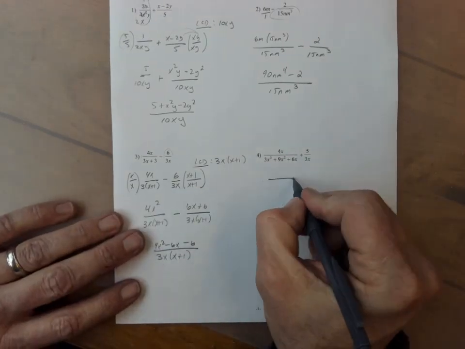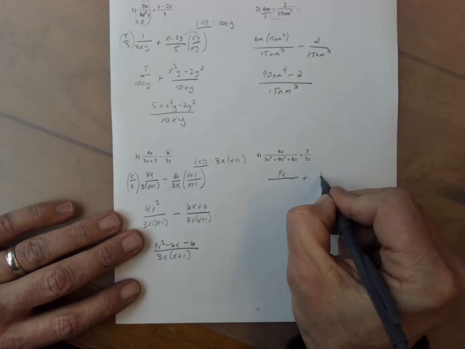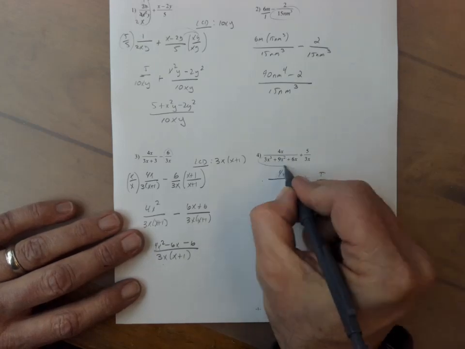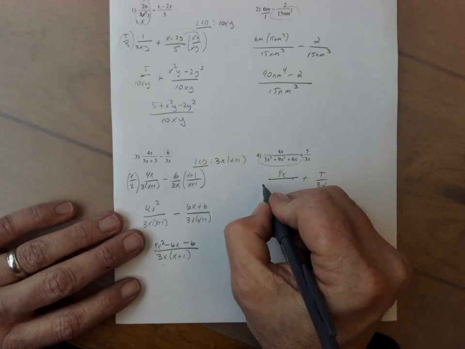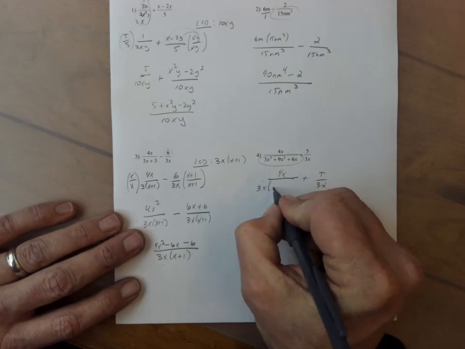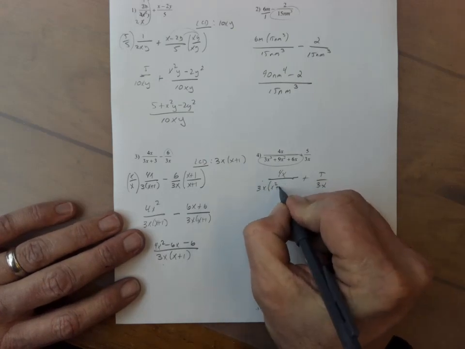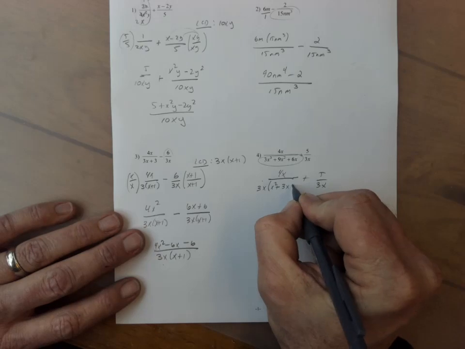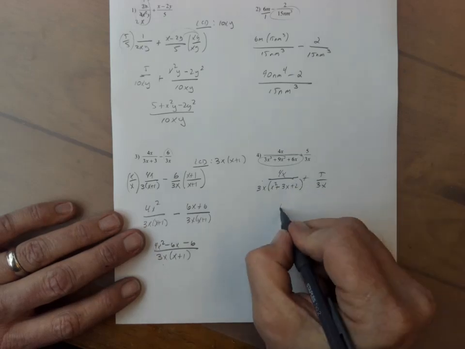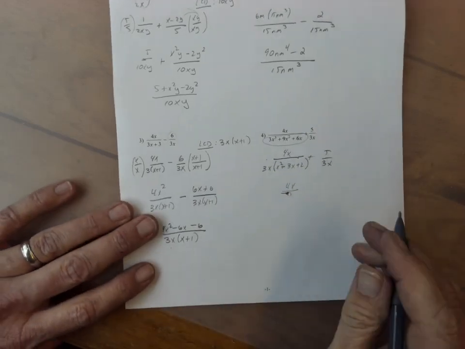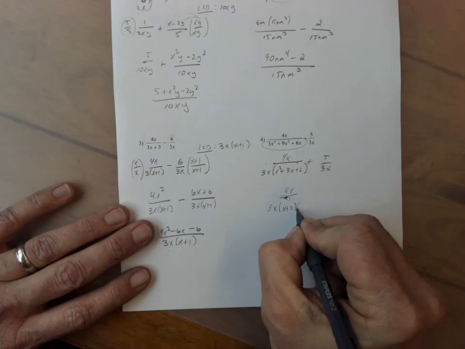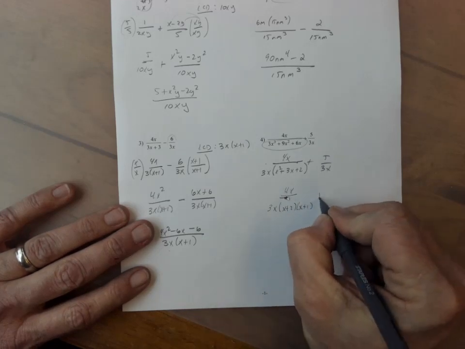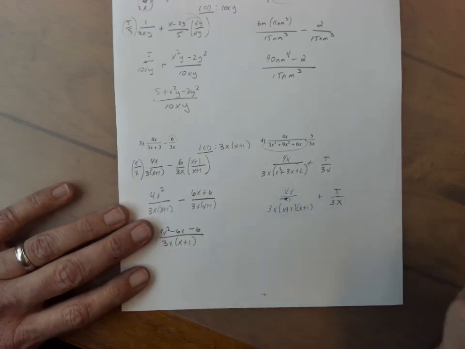Okay, so here again, we're going to factor this denominator. And I see that I can factor out a 3x, and I'm left with x squared plus 3x plus 2, and I can factor that as well. I get 3x times x plus 2 times x plus 1, and 5 over 3x.